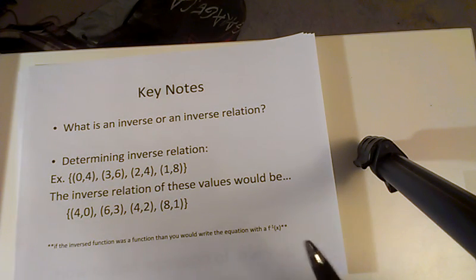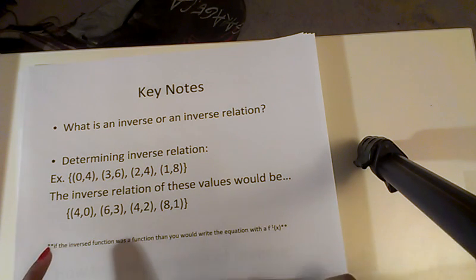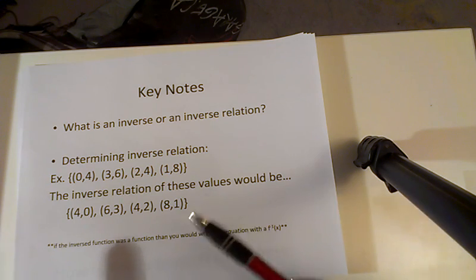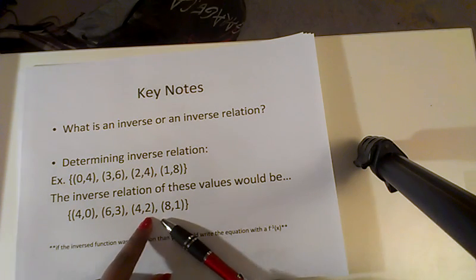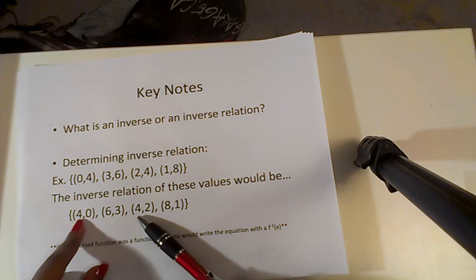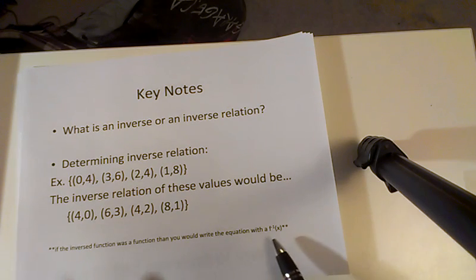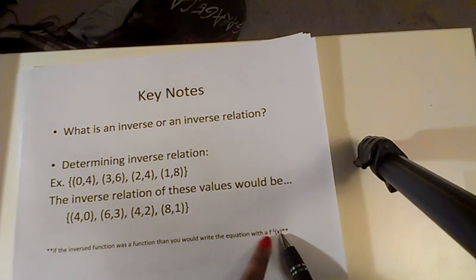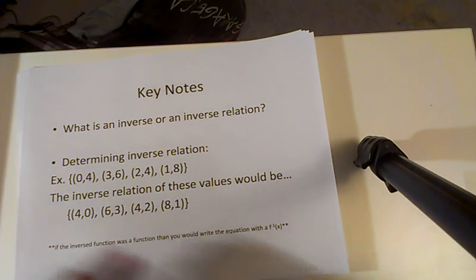Just completely switched. So if the original is a function, the inverse relation does not necessarily have to also be a function. If it is a function, which it is not here, because there are two values of x which have different values of y, if it is an inverse function, you would write it as f with an exponent of -1, and it would be called the inverse of f. That's what you would say if you saw this. That is just another way of saying that it's an inverse.